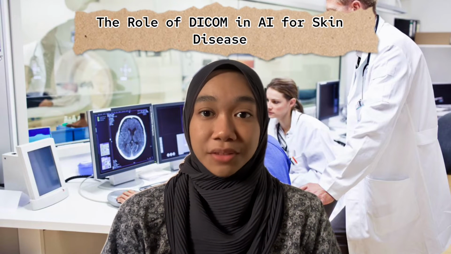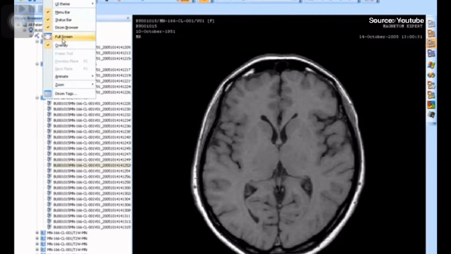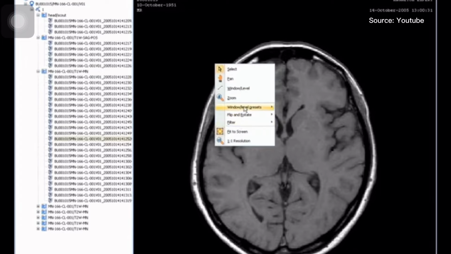One of Dicom's advancements is the role of Dicom in artificial intelligence for skin disease. Dicom is a constantly evolving medical imaging standard, with supplements and corrections being added on a regular basis.